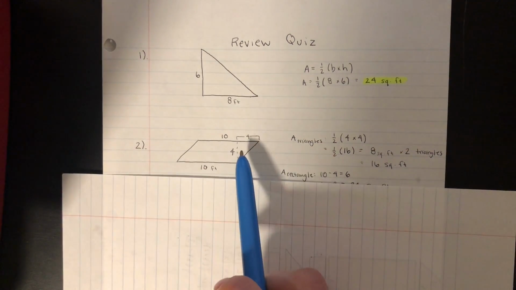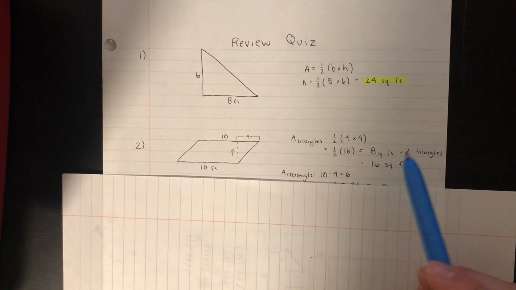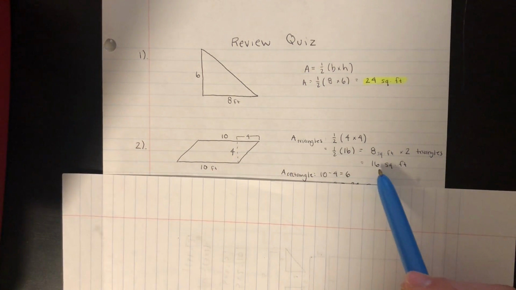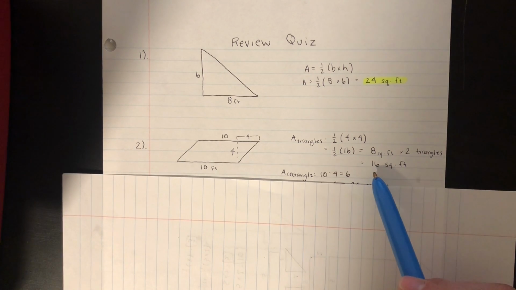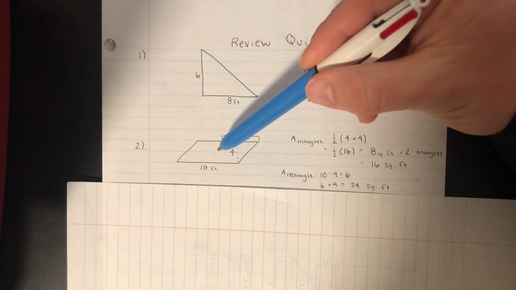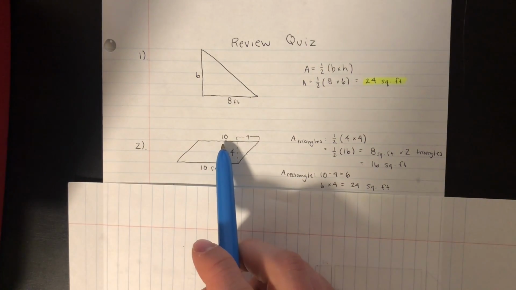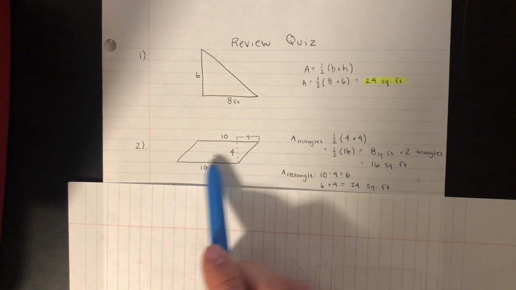But remember that we have 2 triangles on the ends of this parallelogram, so we should multiply by 2 to get the total area that those triangles make up, 16 square feet. Now, moving on to our rectangle here, we can see that this length 10 makes up for the whole length of the top and bottom.